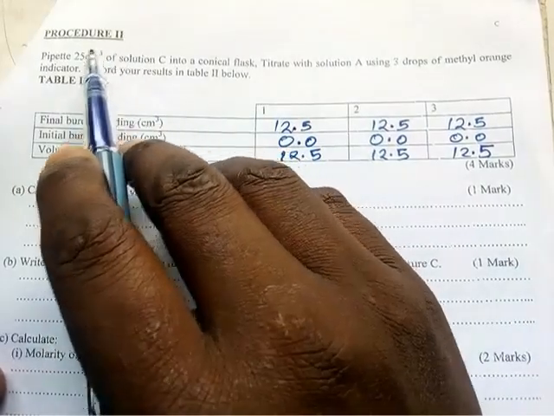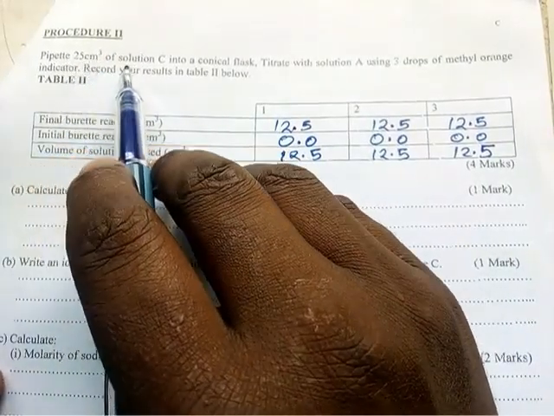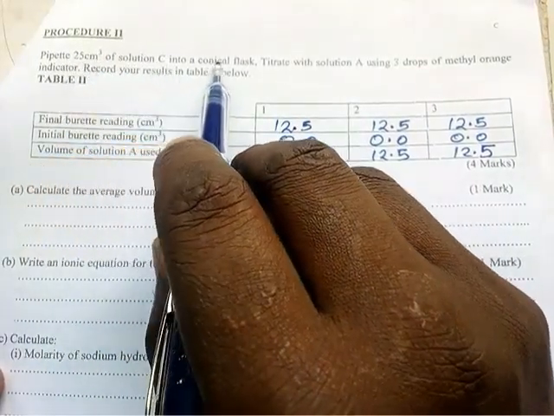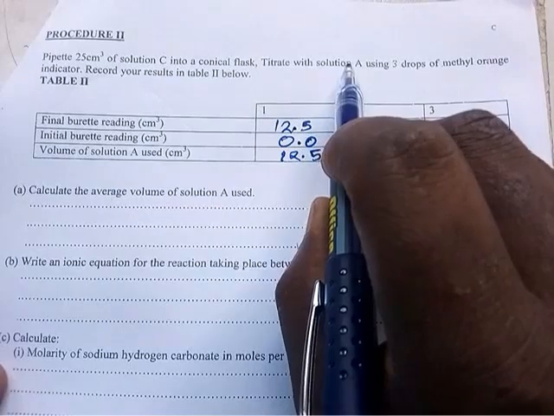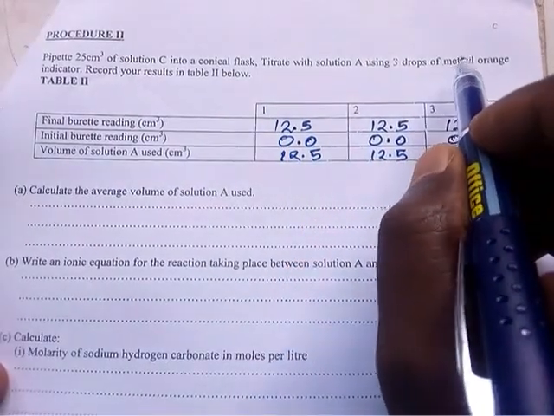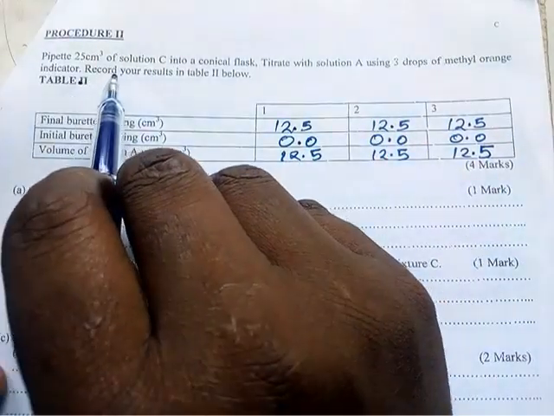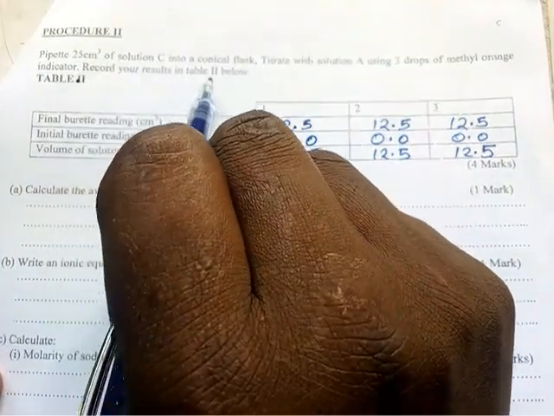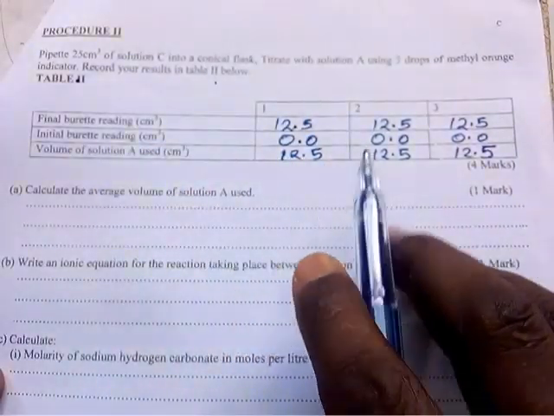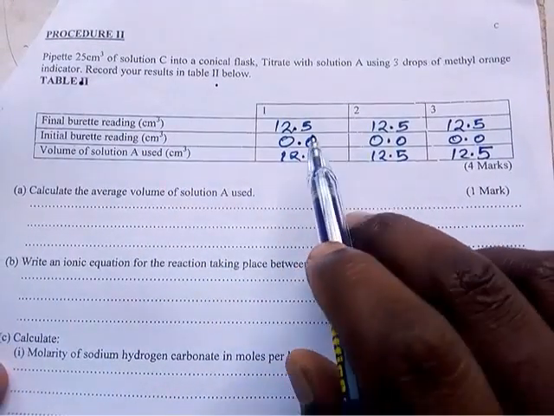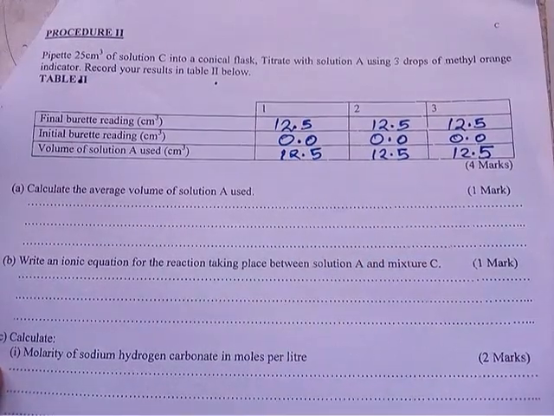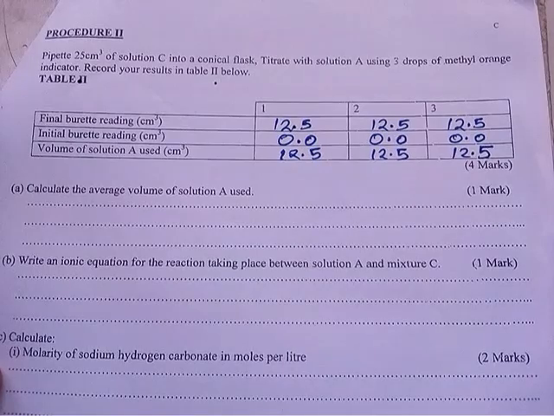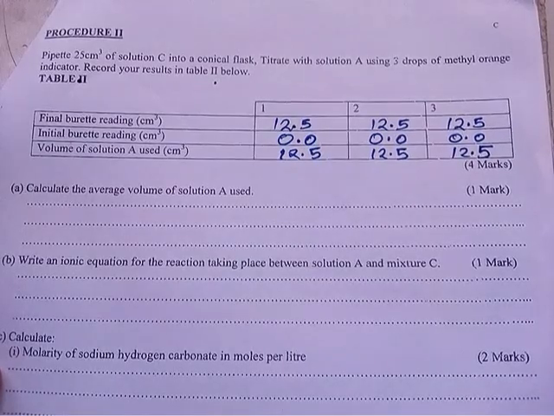Pipette 25, that's procedure 2. Pipette 25 centimeters cube of solution C into a conical flask. Titrate with solution A using 3 drops of methyl orange indicator. Record the results in the table below. So this is our table. I have already filled the table. Always use 1 decimal place, or you can use 2 decimal places consistently.